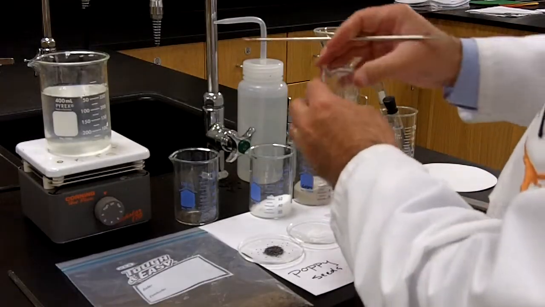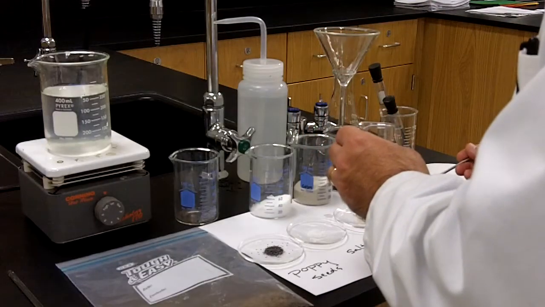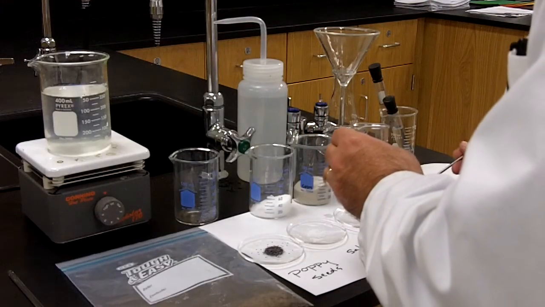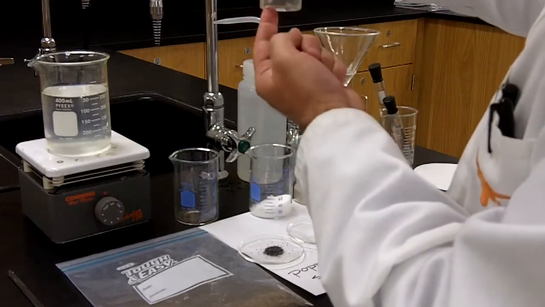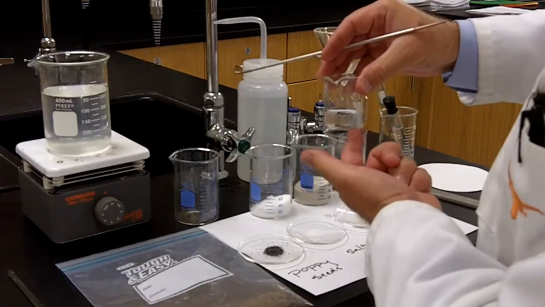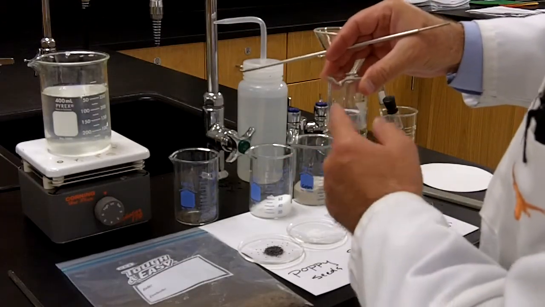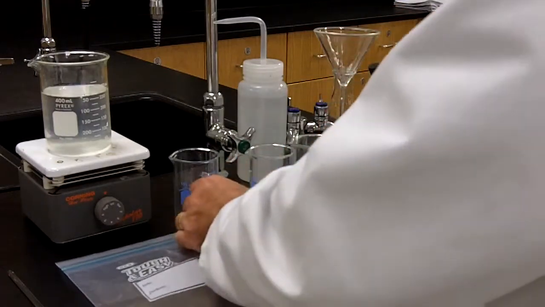Sand also falls to the bottom. And iron filings, straight to the bottom. So I can differentiate the poppy seeds from everything else using just this little experiment. Poppy seeds float, everything else will sink to the bottom.